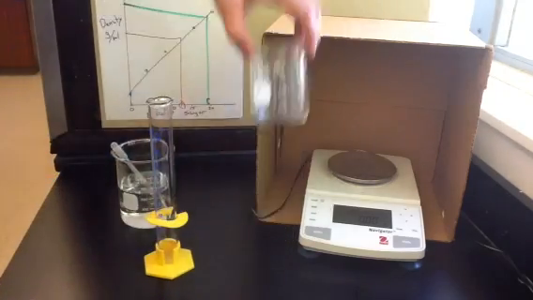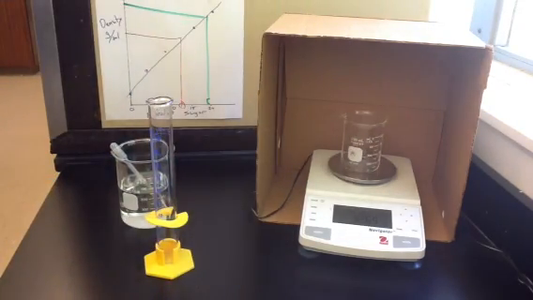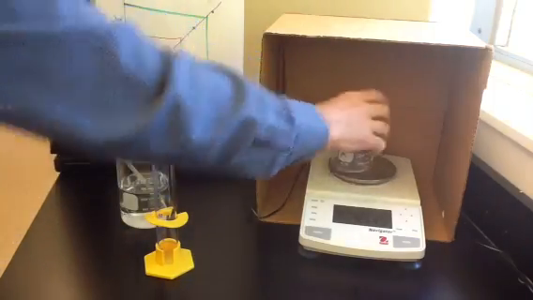To begin with, we're going to find the density of just plain water. First thing you need to do is take an empty beaker and find its mass. So we'll put that on the balance, and it's 92.65 grams. That's an important mass because we're going to need to be subtracting that from the mass of all the other solutions, or all the other measurements. So 92.65 grams for the empty beaker.